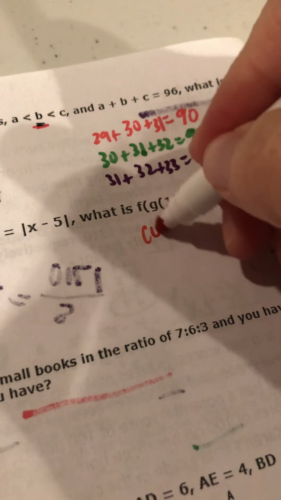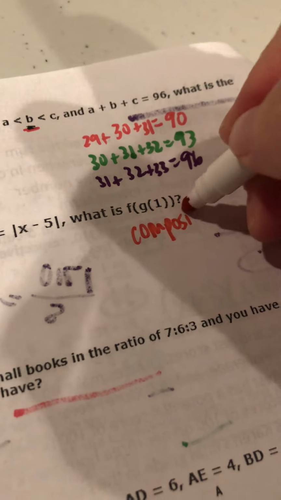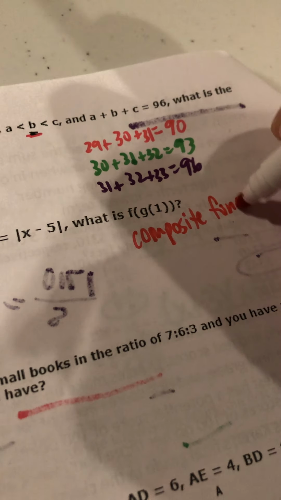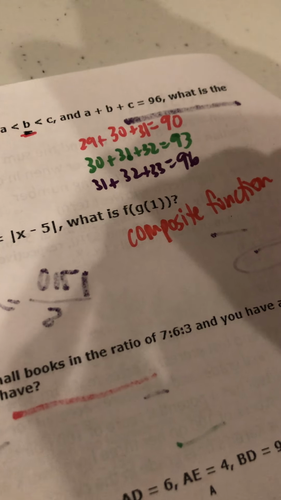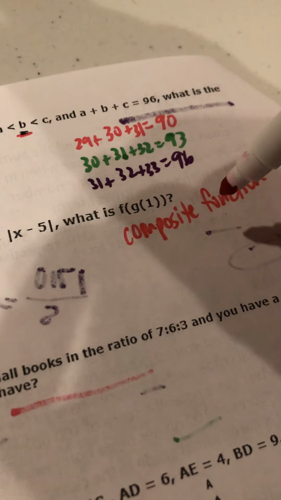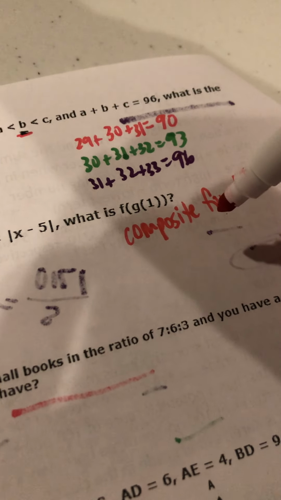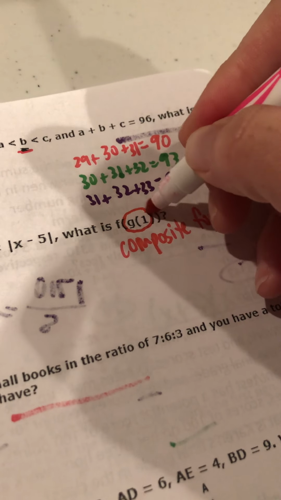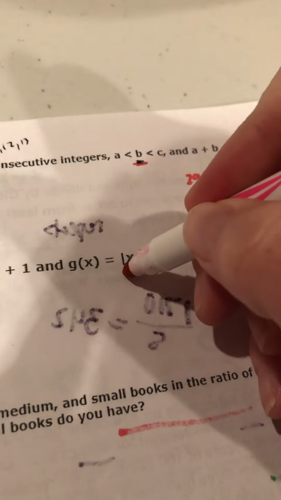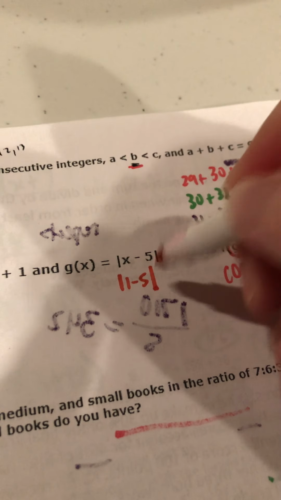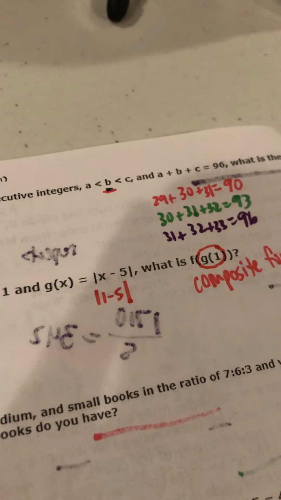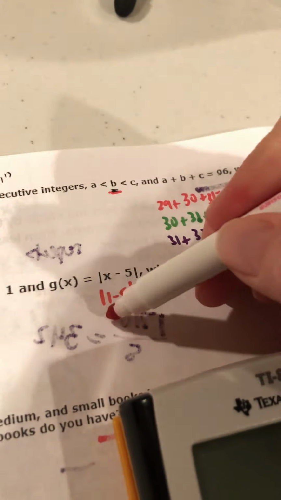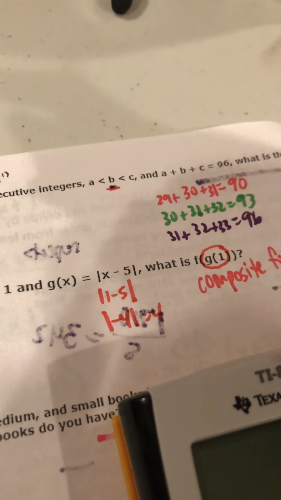Okay, I call this the pregnant problem. It's actually called a composite, and unfortunately, the state of Utah has taken it out of freshman level math, and we don't see it again, so it's a real bummer. But basically this says that we want to put 1 into G. So here's G. If I put 1 in, you should know that's the absolute value of 1 minus 5, which is the absolute value of -4, which is 4.